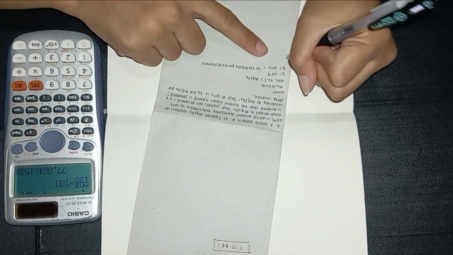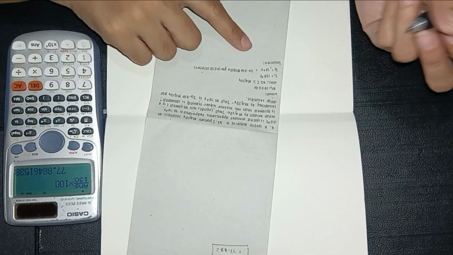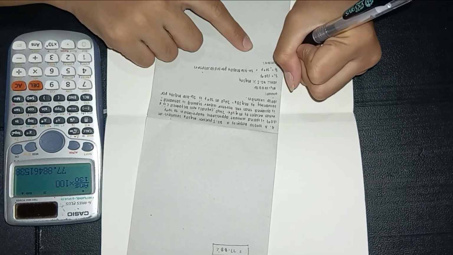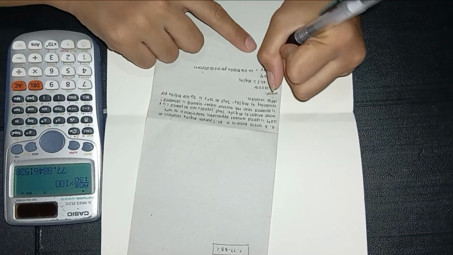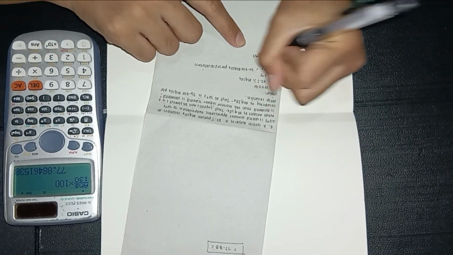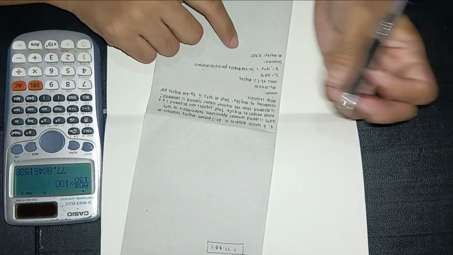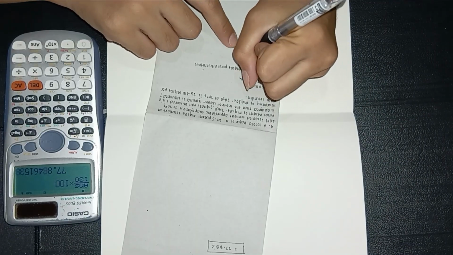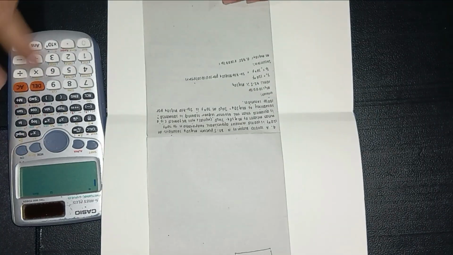So our first step is to get the mass of magnesium sulfate. In getting this, we have to multiply 0.325 by our mass.